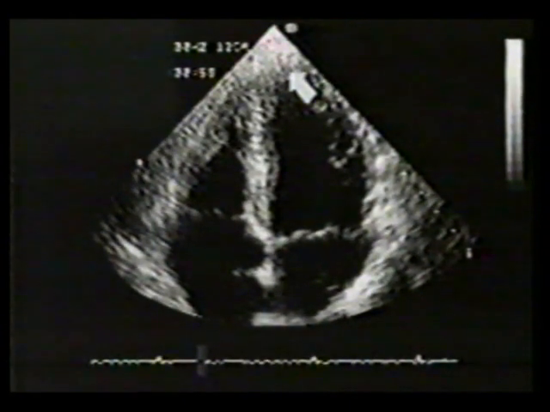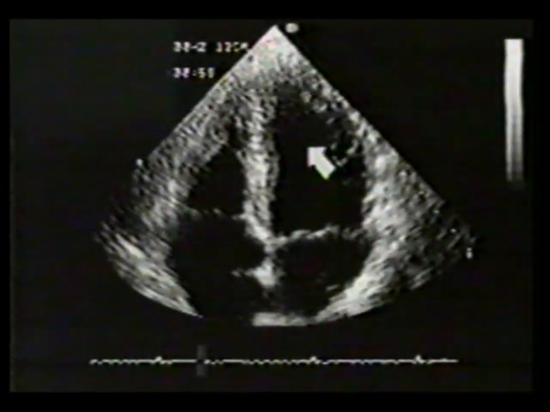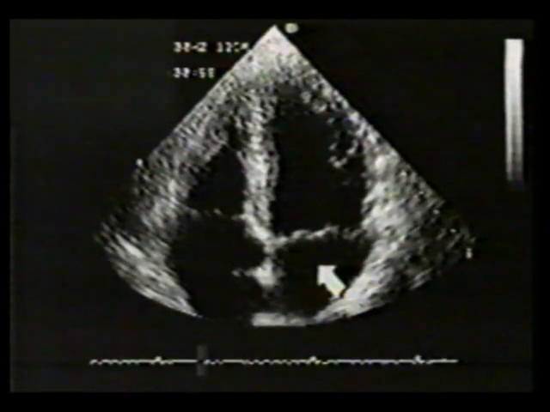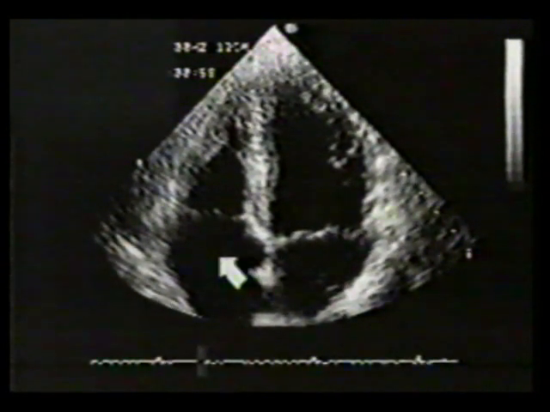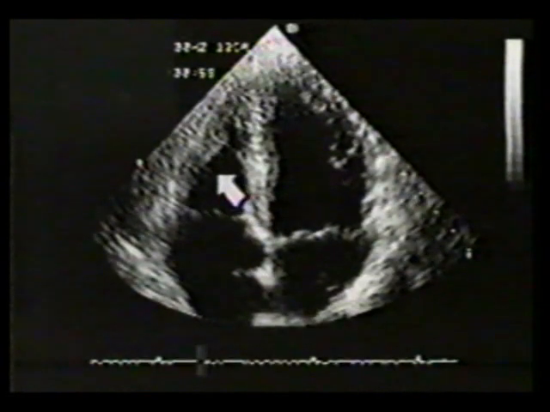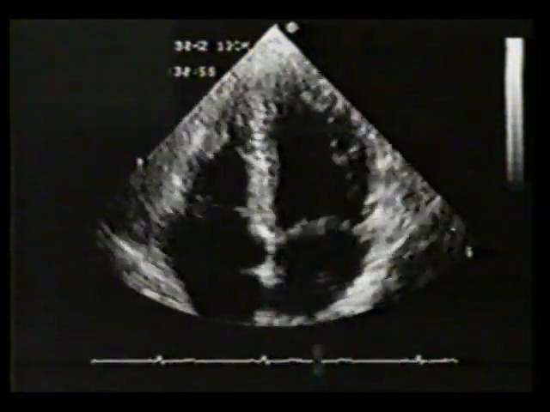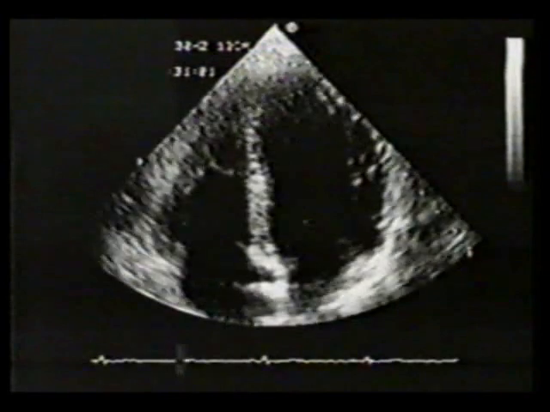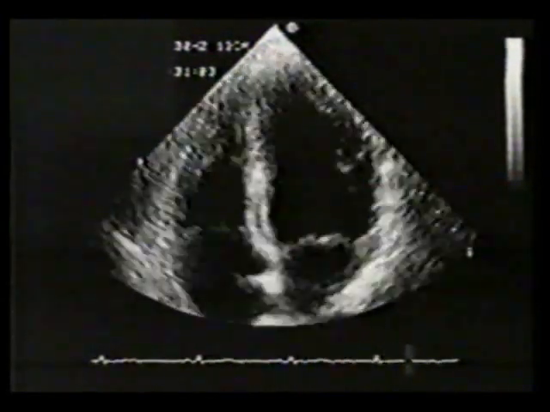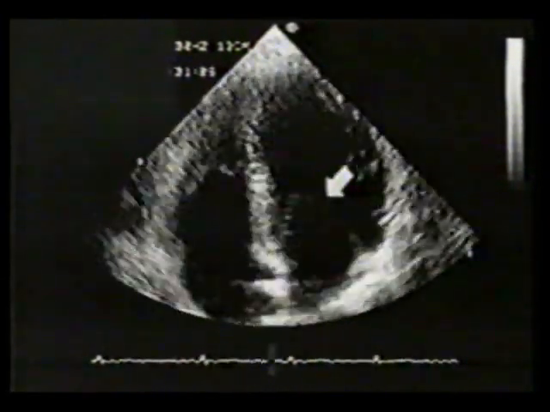Many institutions display this view with the left ventricle and left atrium to the right of the screen, and the right atrium and right ventricle to the left of the screen. In real time, note the normal motion pattern of the tricuspid and mitral valves.